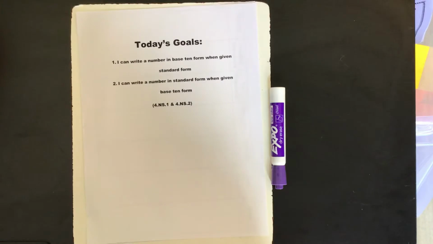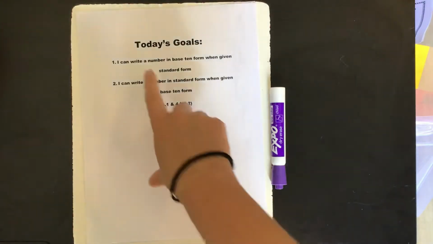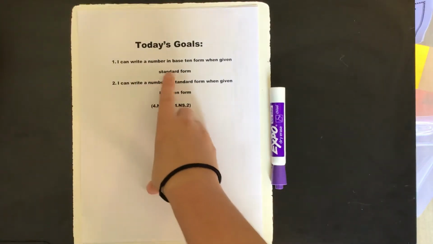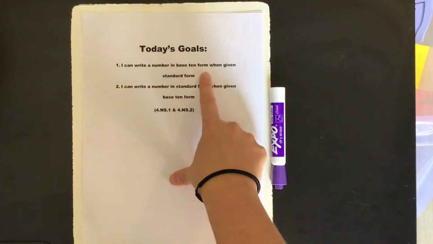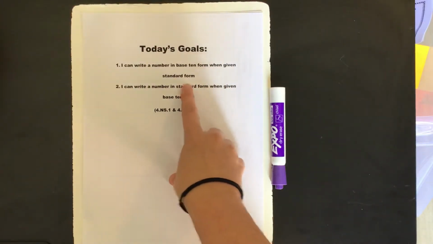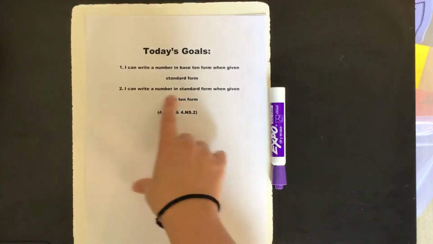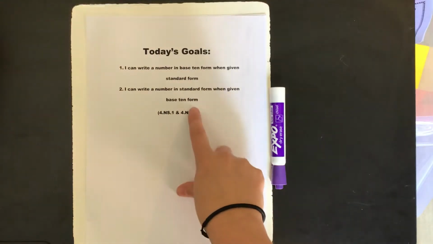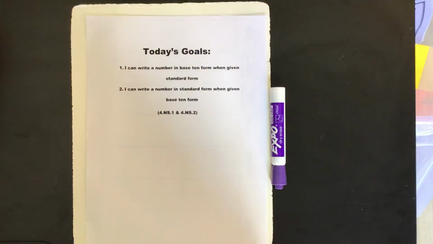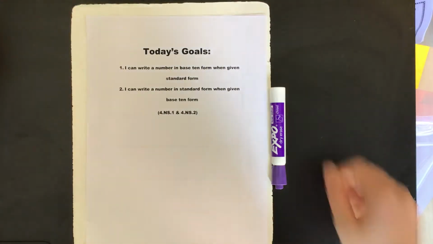So today our goals are that you can write a number in base 10 form when given standard form, and I can write a number in standard form when given base 10 form. Now those may sound familiar to you, and that's good, because if so, you learned about them last year. But if not, that is okay. I'm going to show you what I mean by that.